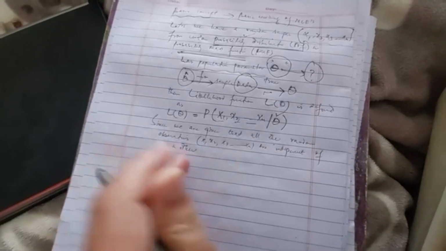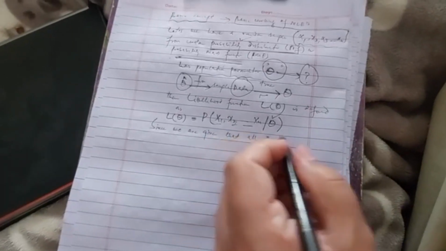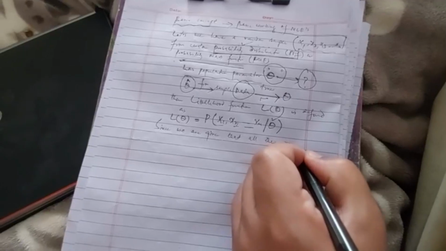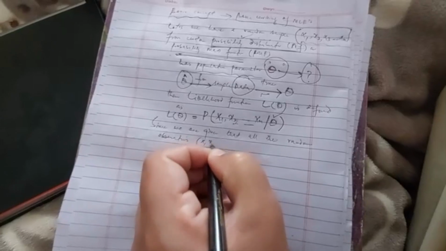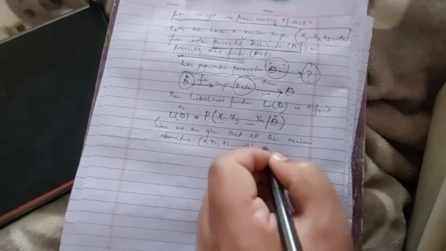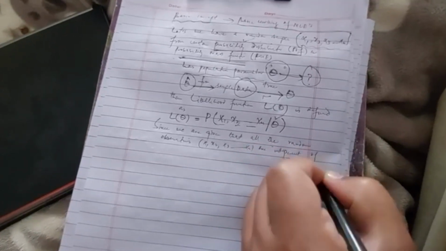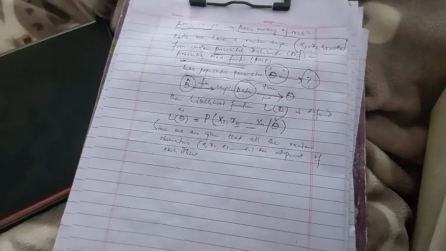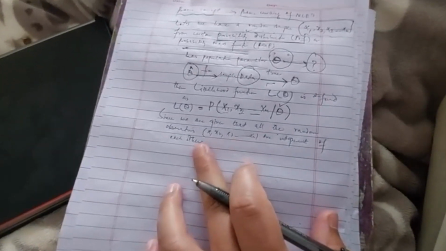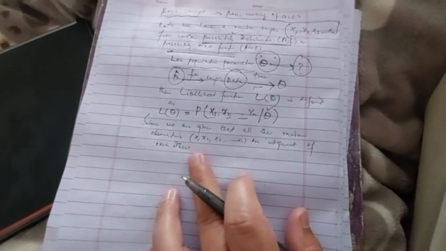In statistical methods, these observations are independent of each other.